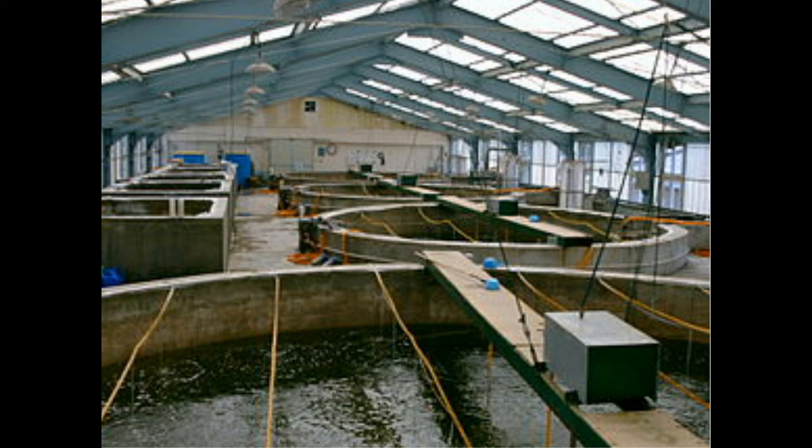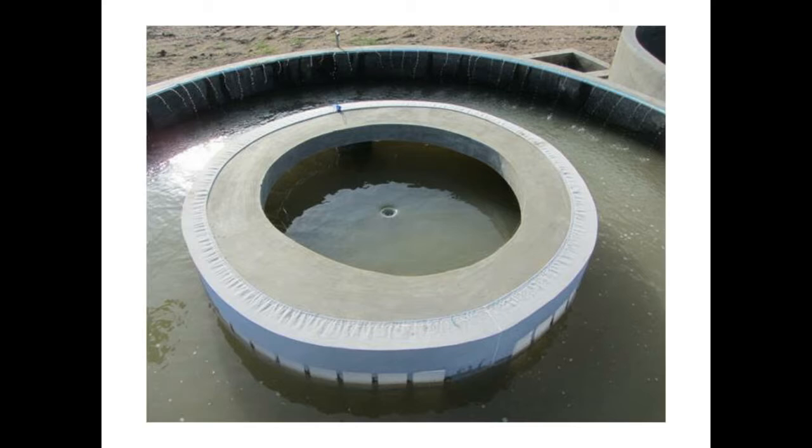So when we talk about the fish hatchery, there are various types, but in our syllabus we have only three types of fish hatchery. First is the Chinese fish hatchery. This is also called the Chinese spawning and hatching system. Basically, this particular system is set up near the natural environment, so it has a continuous flow of water.